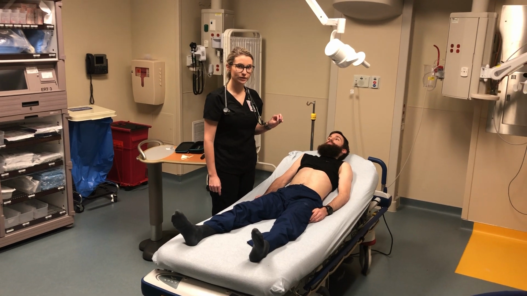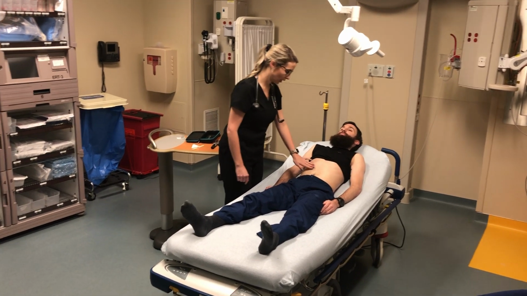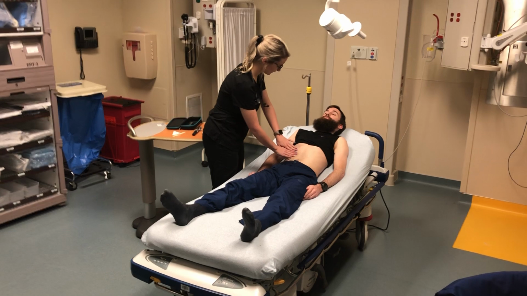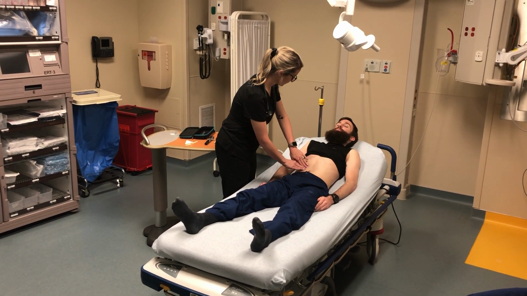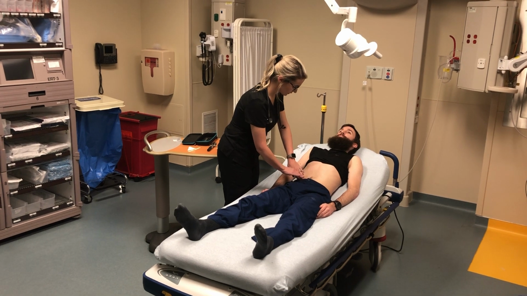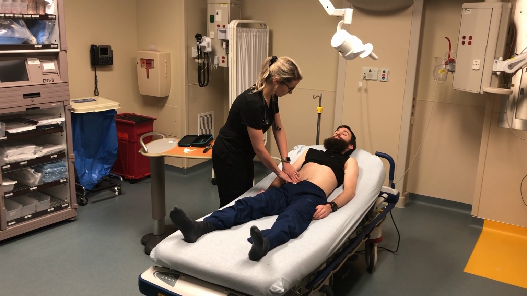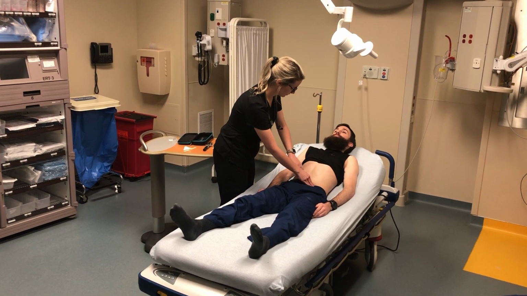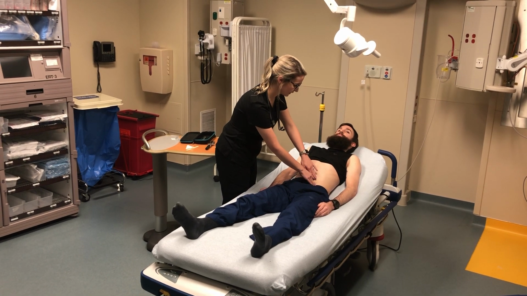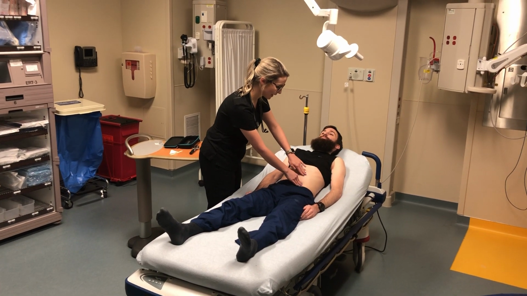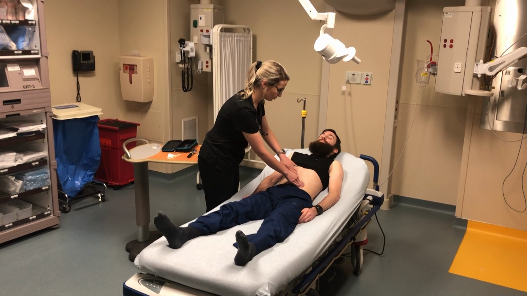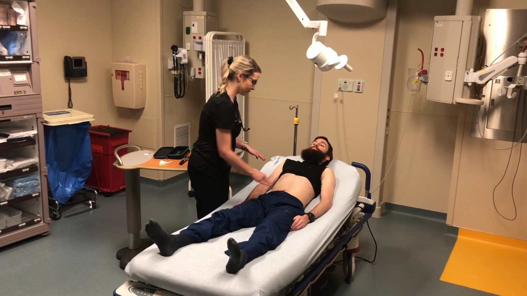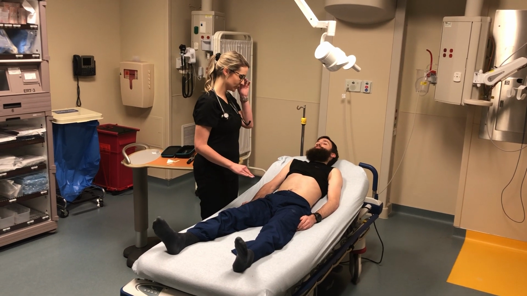For the abdomen, you'll start with soft palpation or light pressure. Just let me know if there's any tenderness. Any tenderness there? Okay, and then you move down to this lower quadrant. Any tenderness? And you're also looking for any signs of a mass or any abnormalities. A rigid abdomen, and his abdomen is soft, there is no tenderness.